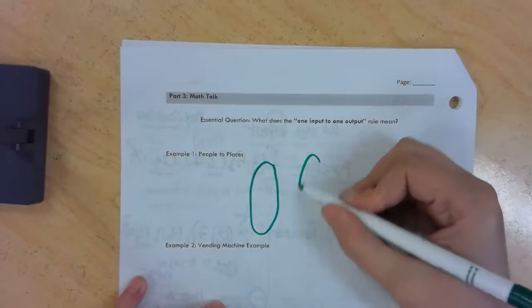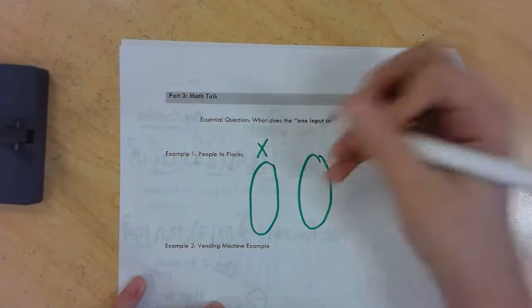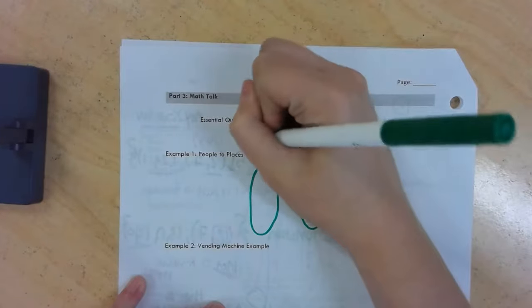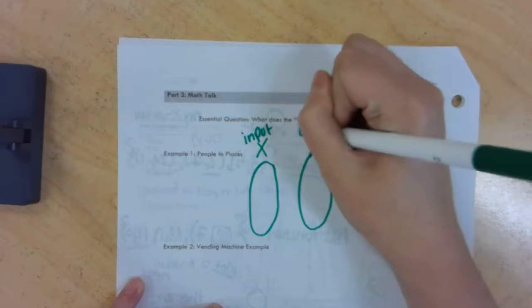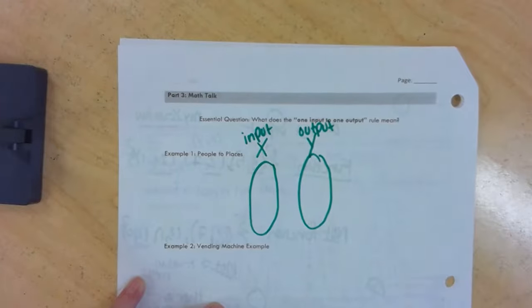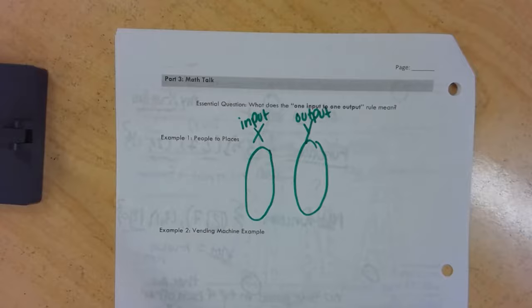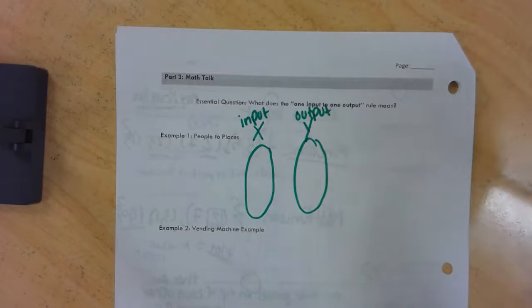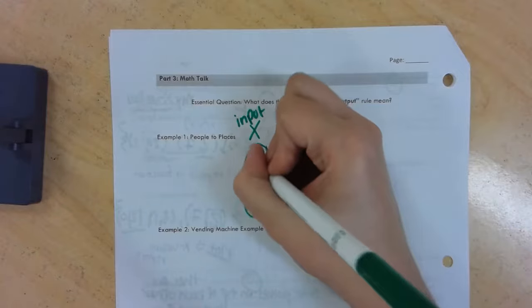So I'm going to make 2 ovals. This is going to be my x. This is going to be my y. We also know that means it's going to be my inputs over here and my outputs over here. I'm going to make that right now. So let's say I'm a person. I'm Miss Keys. So I'm right here.